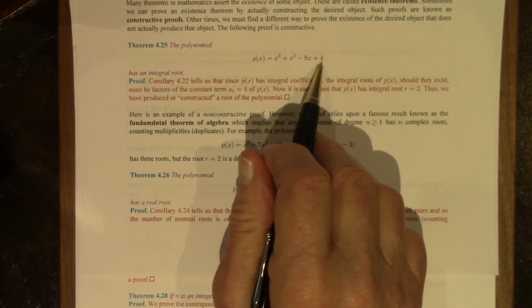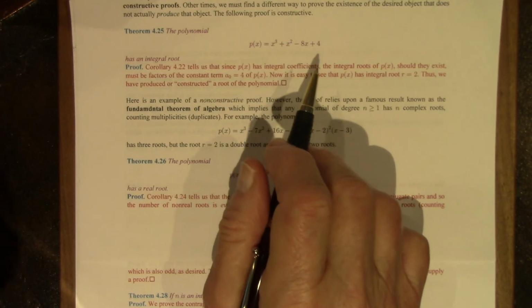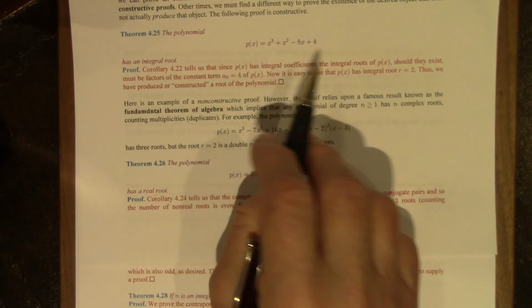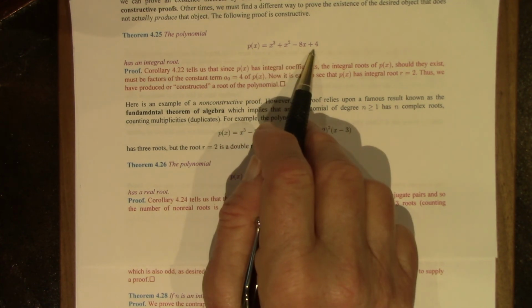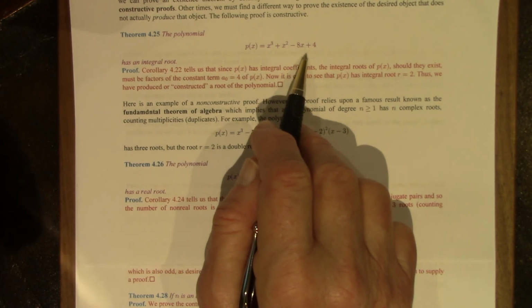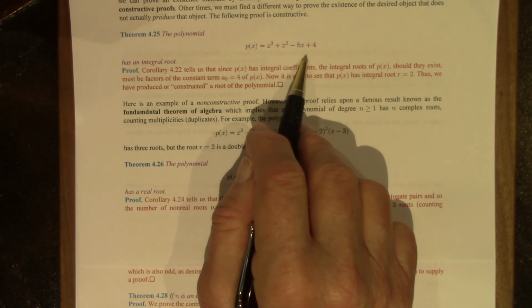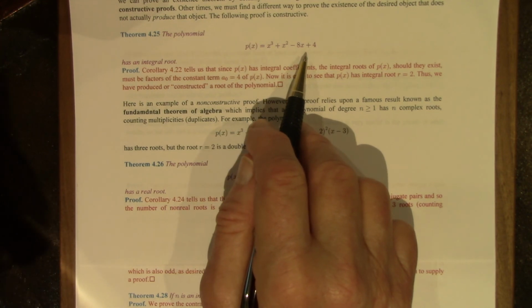We can tell that immediately. Well, so all we have to do is check 6 numbers, plug them in, and you will find that 2 is a root, r equals 2. So we have, in a sense, constructed the root. We've constructed the object whose existence we're trying to show.